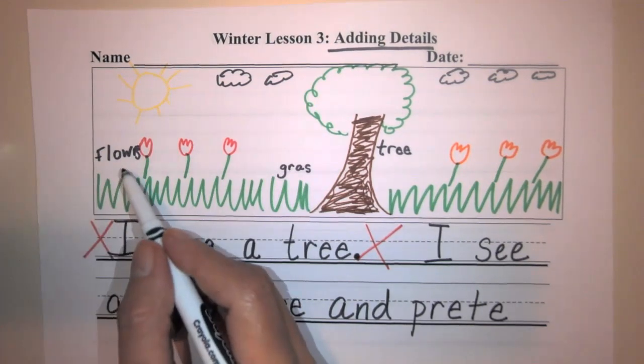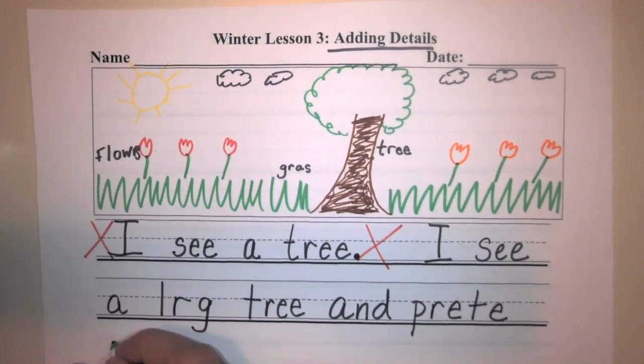And I spelled the word flowers in my labels, so that makes it easy for me to write. Flowers. And I don't want to forget to add my period at the end.